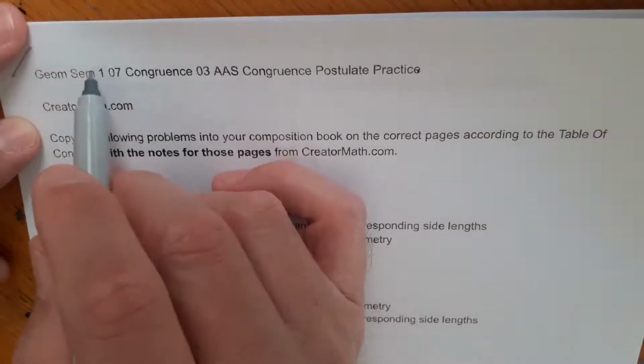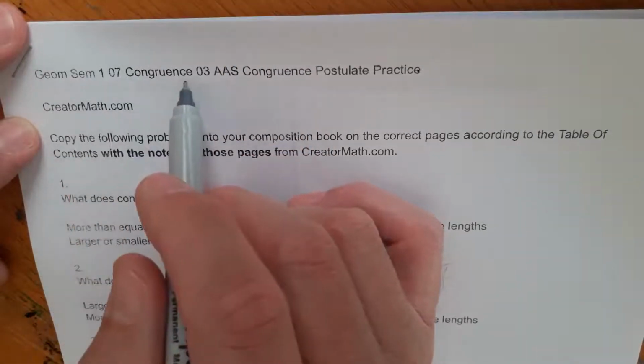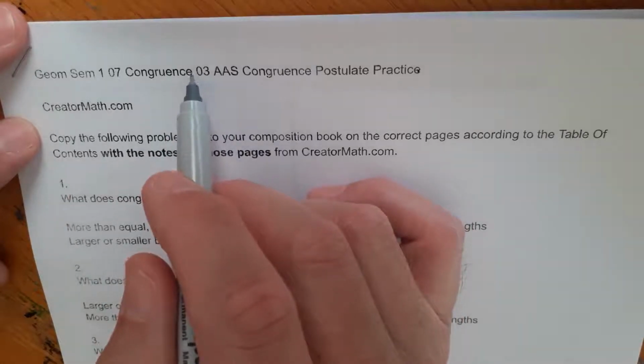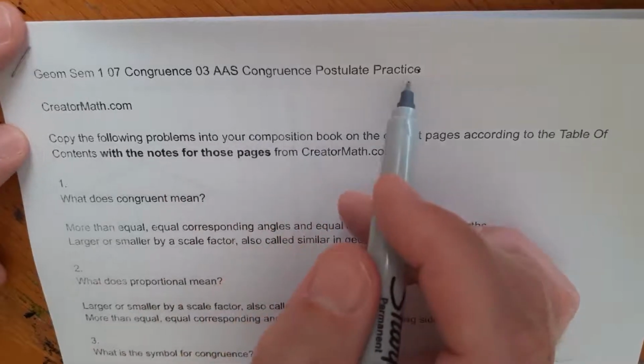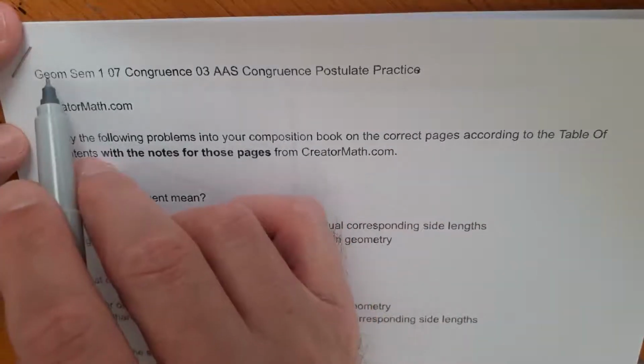This is Geometry Semester 1. It's a unit called Congruence. It's the third lesson called AAS, which stands for Angle, Angle, Side, Congruence Postulate Practice. It's on creatormath.com under the Geometry tab.